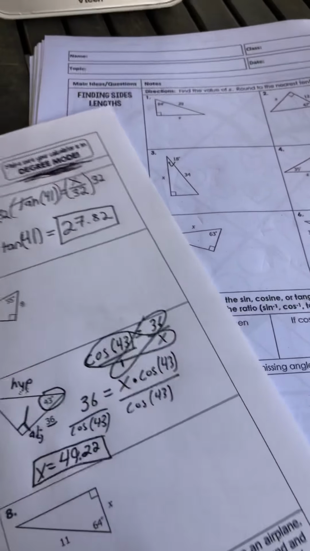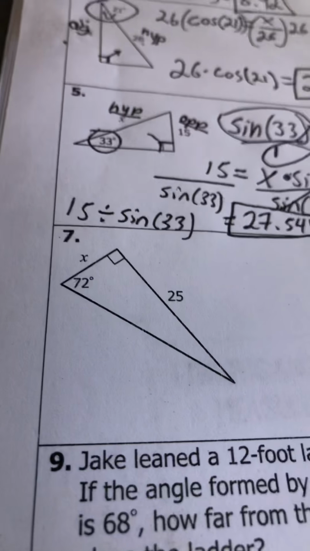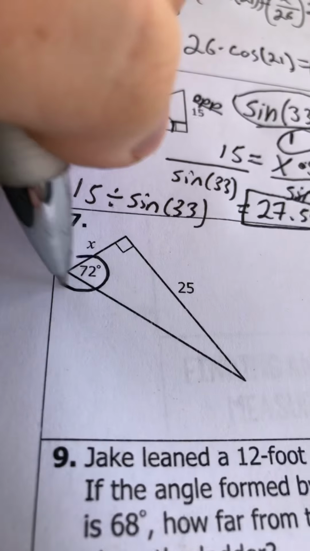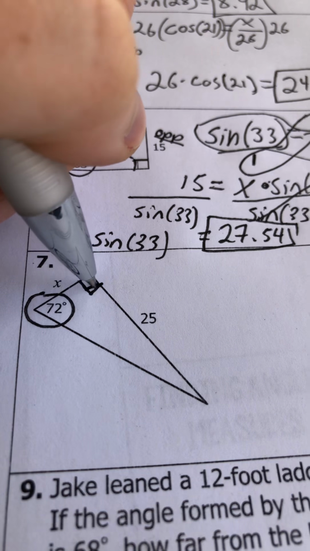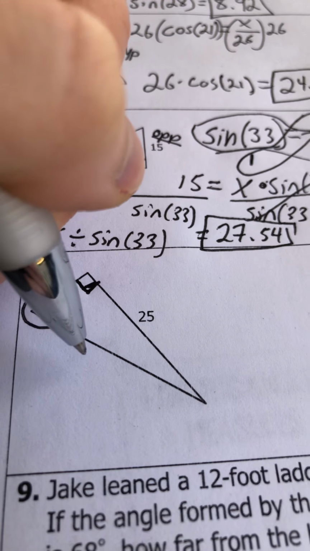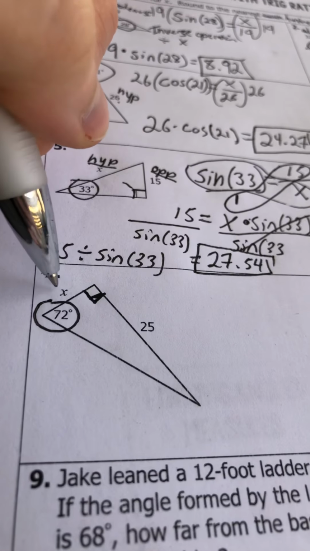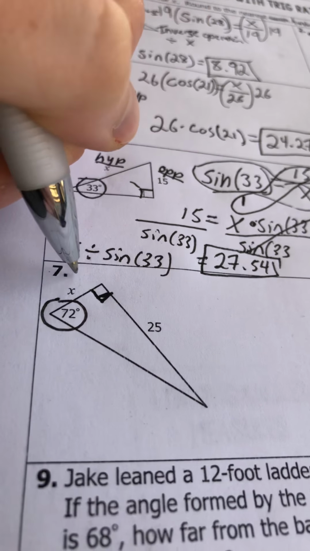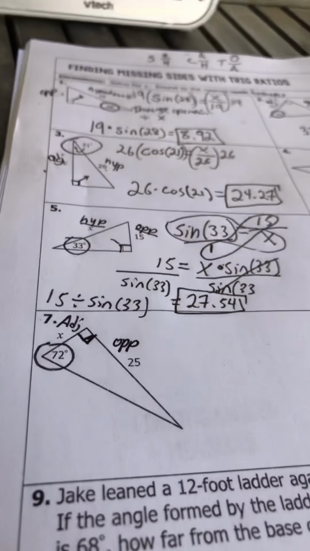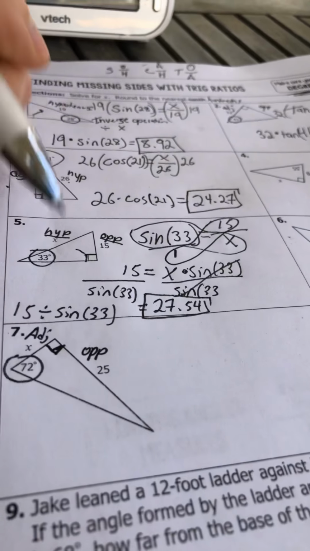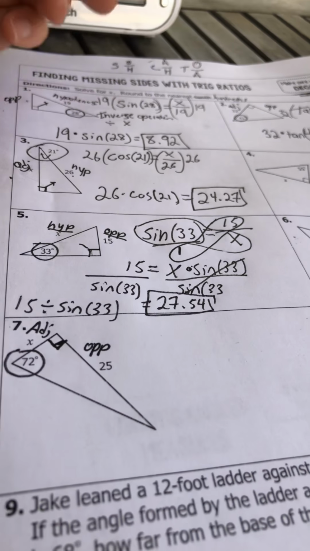So let's do another problem. I think this one will be a good one to do, number 7. Identify our angles, so I'm going to circle them. We've got 72 degrees. Let's check to see if we have the hypotenuse. There's the right angle, this is the hypotenuse, and there is nothing labeled there, so we're not going to use the hypotenuse for this one. So our sides: x right here is touching our angle, so he's the adjacent, and that means that 25 is the opposite. Which trig function do you want to use with adjacent and opposite? Sine, cosine, or tangent? Yep, we're tripping.